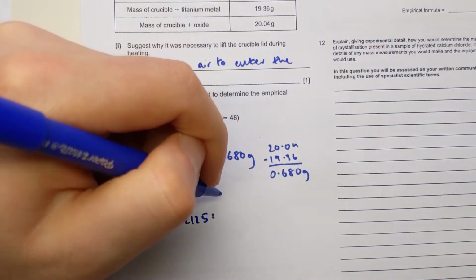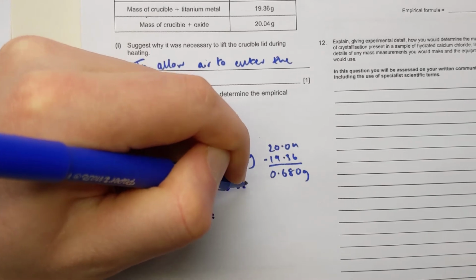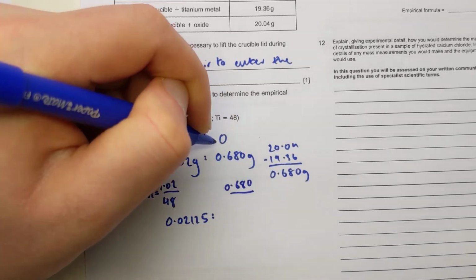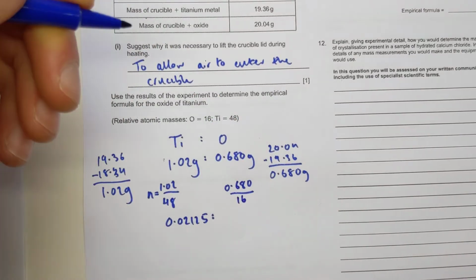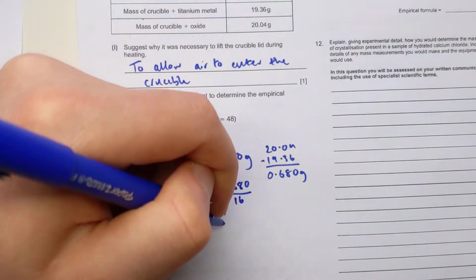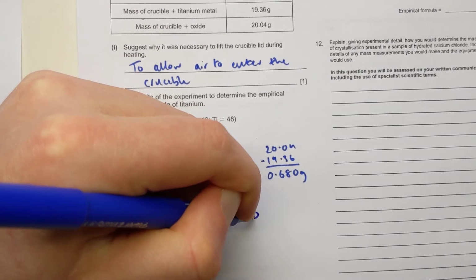For oxygen, 0.680. I have to be careful here. It is just oxygen, it's not diatomic because it's in the compound. So just use 16 rather than 32 for twice. And that gets me 0.0425.